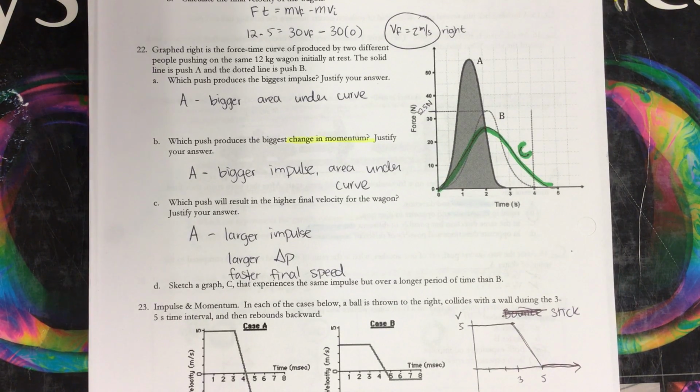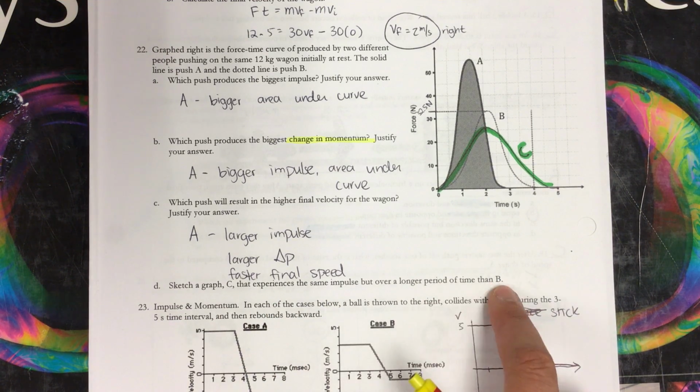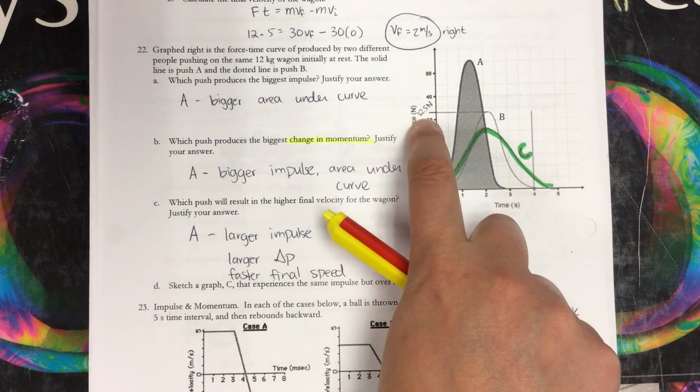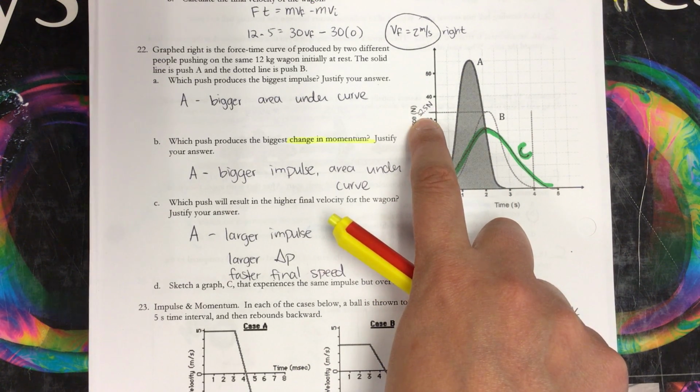Finally, last important skill for graphing, being able to graph equivalent impulse trials. C experiences the same impulse but over a longer period of time than B. I'm not going to explain this precisely, but double check my work here. Before, the force was 32.5 newtons.